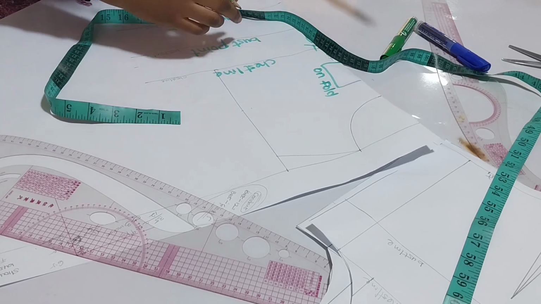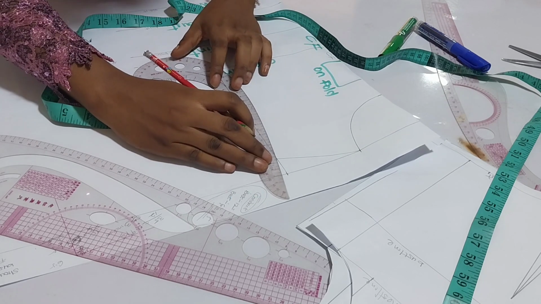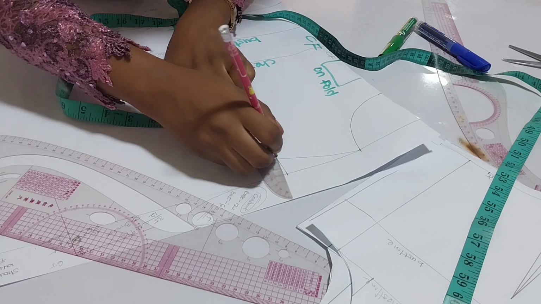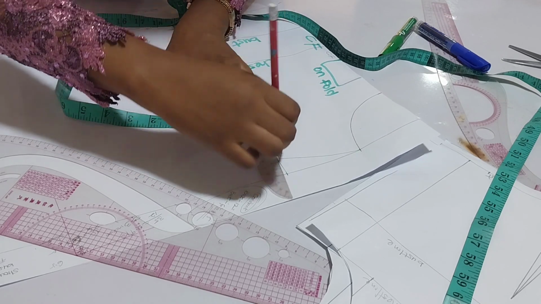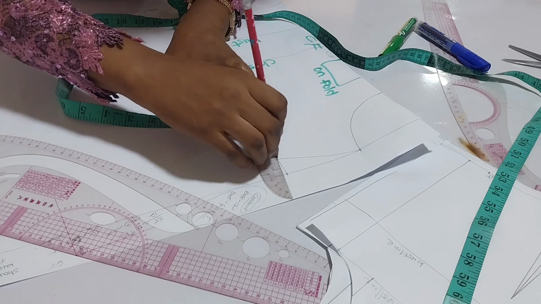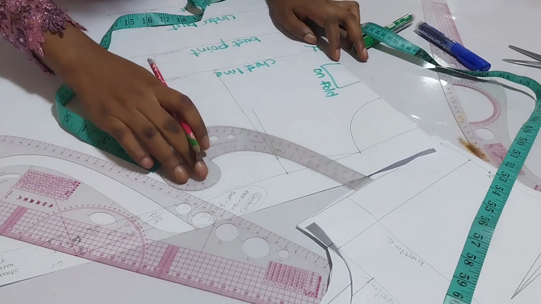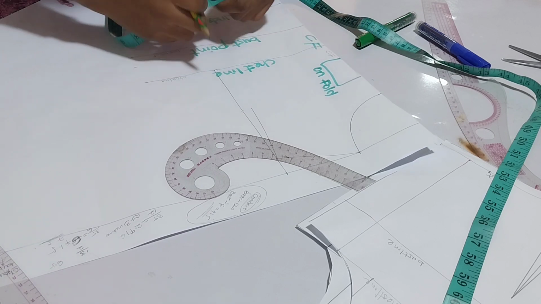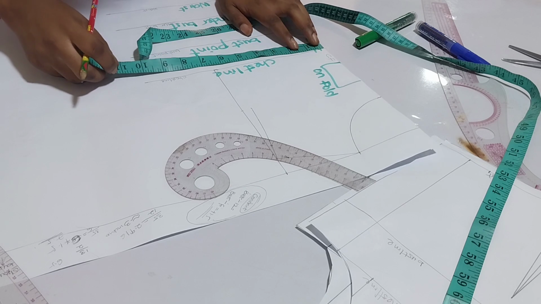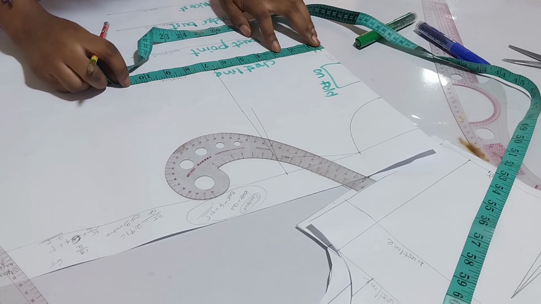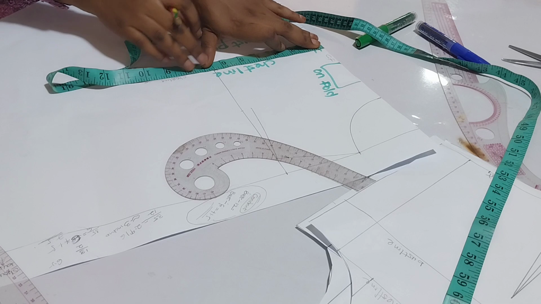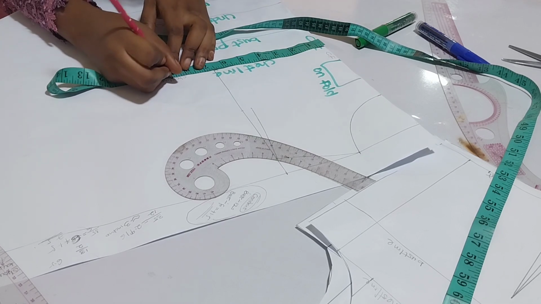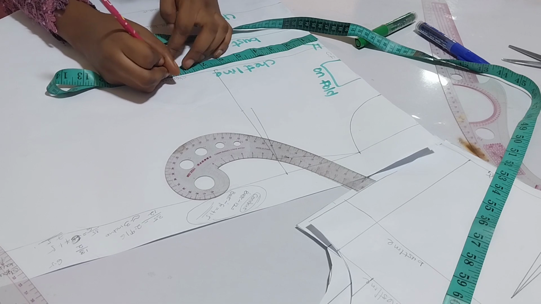So you take your armhole cuff here. And please, if you don't have this instrument, if you don't have this armhole cuff, please get one like this. The bust we are working with is 35. If you divide 35 by 4, you get 8 point something, 8.5 or 8.75. I think it's 8.75. You mark 8.75 like this.